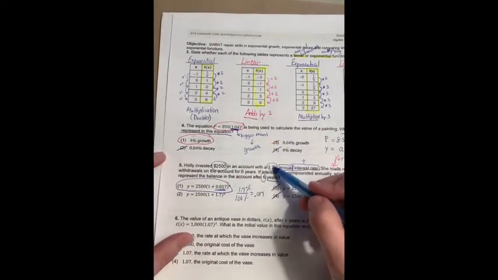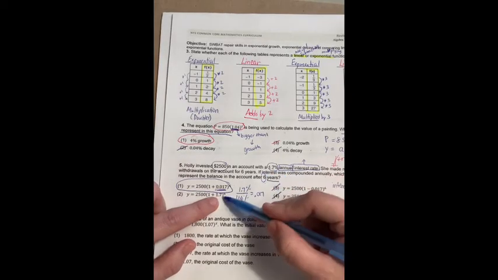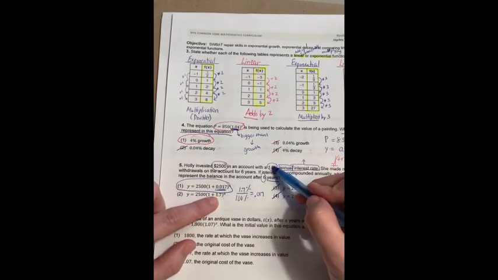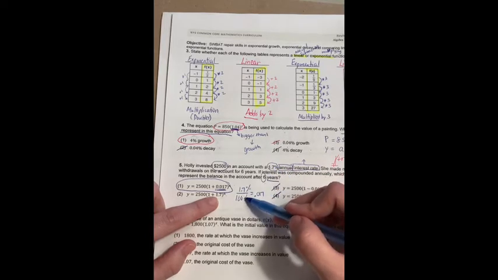Again, I should always know that I'm going to do something to that percent. So it shouldn't match right away. I'm going to have to change it in some way. So by changing it, I divide by 100, and that's where I get that 0.017.